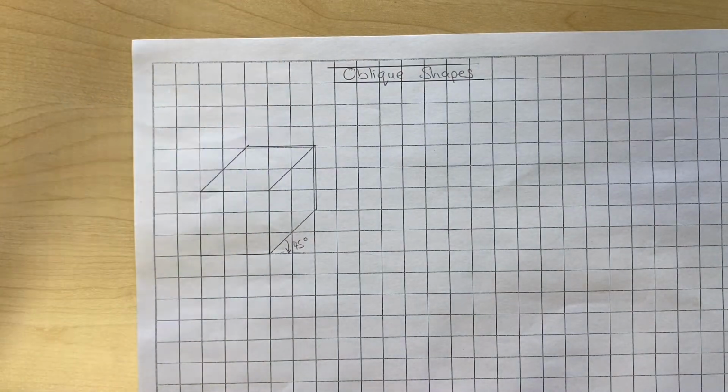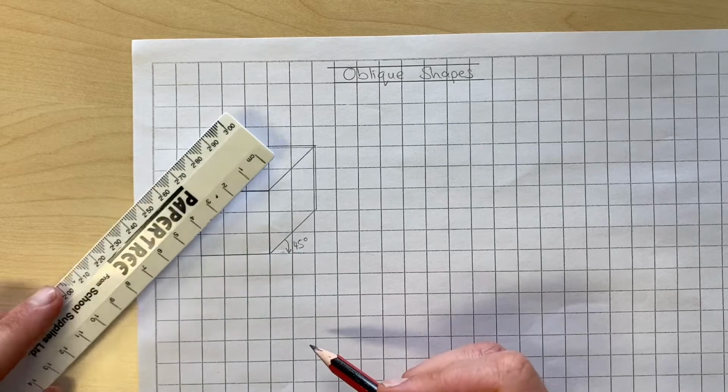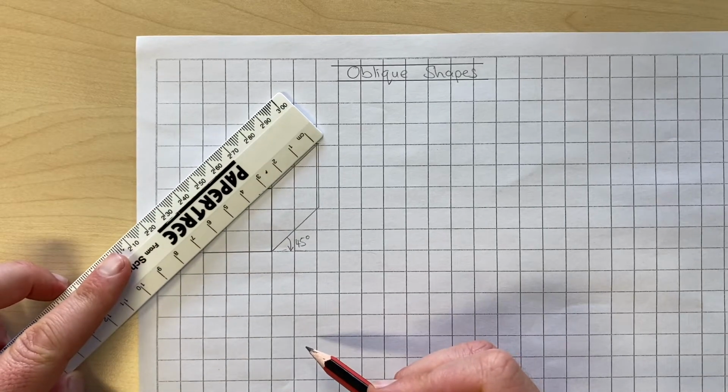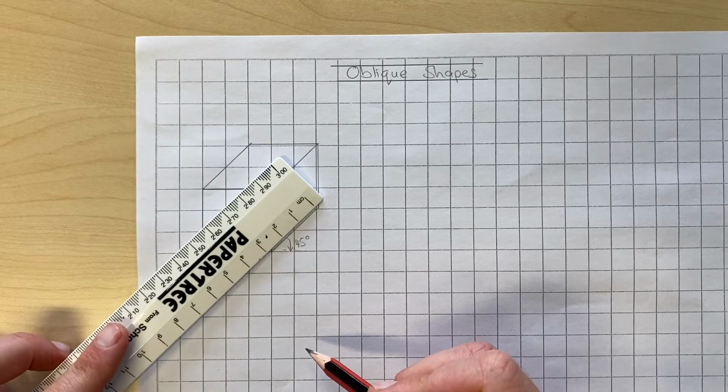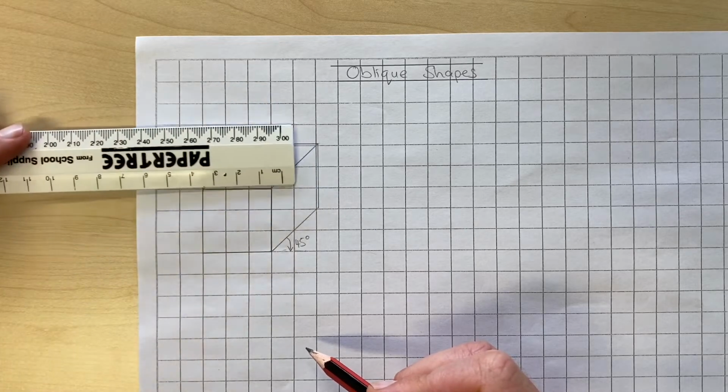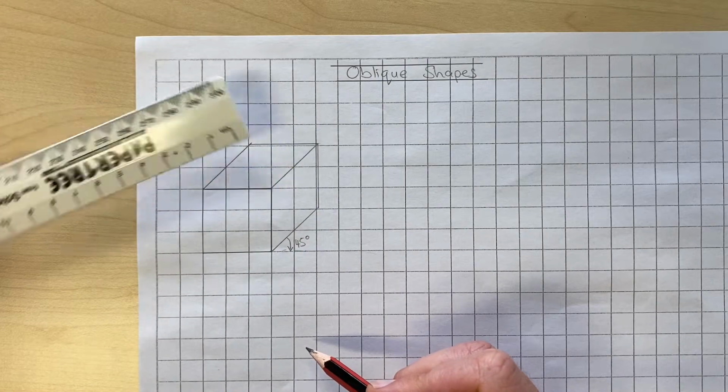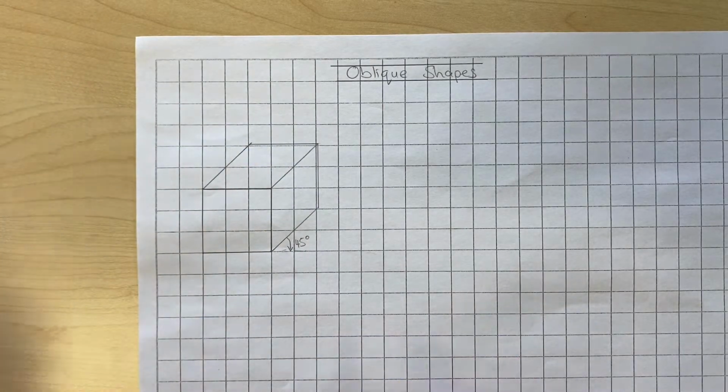And if you measure them, it doesn't look quite right. Remember, cavalier doesn't look quite right. Cabinet format looks more accurate, but in actual fact, when you measure this, see that 3 centimeters, 3 centimeters, 3 centimeters, all of these lines are 3 centimeters. Remember, all the edges on a cube are the same.